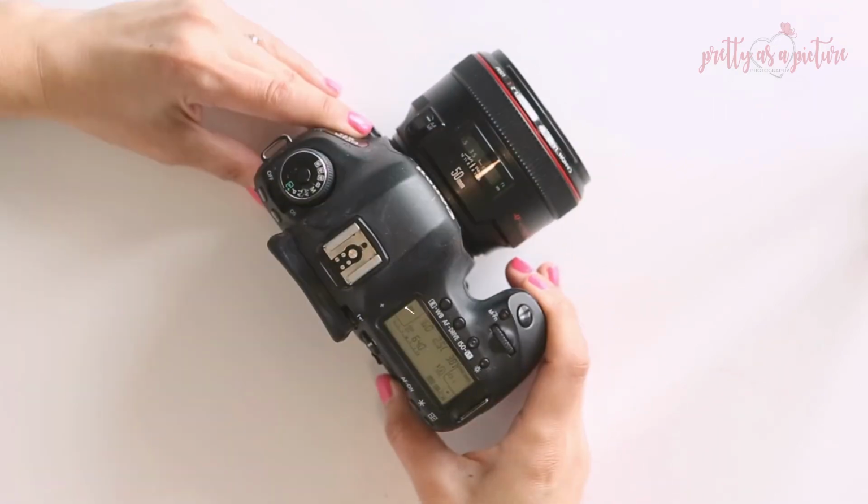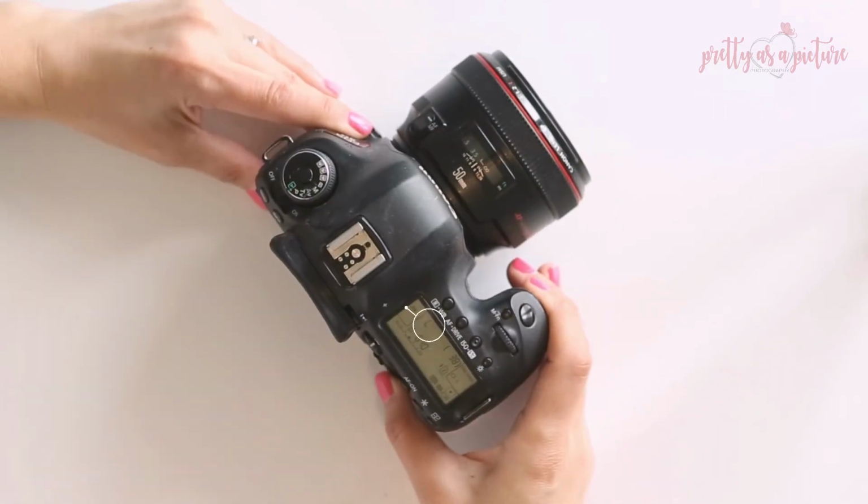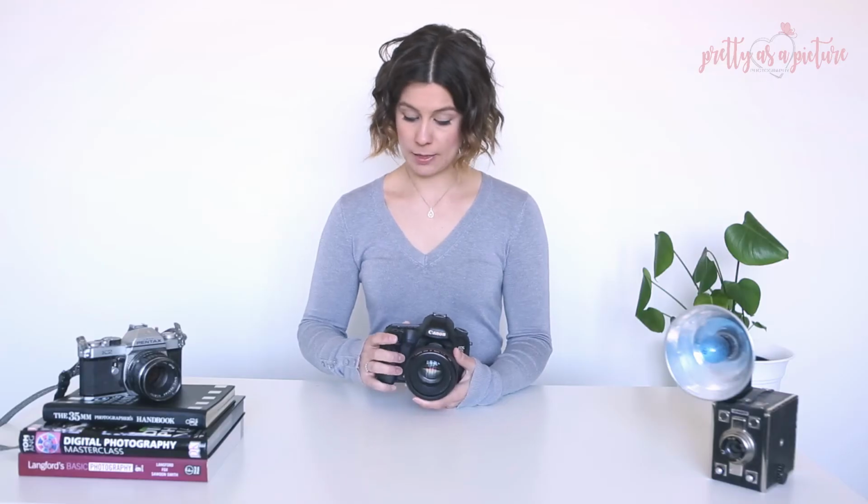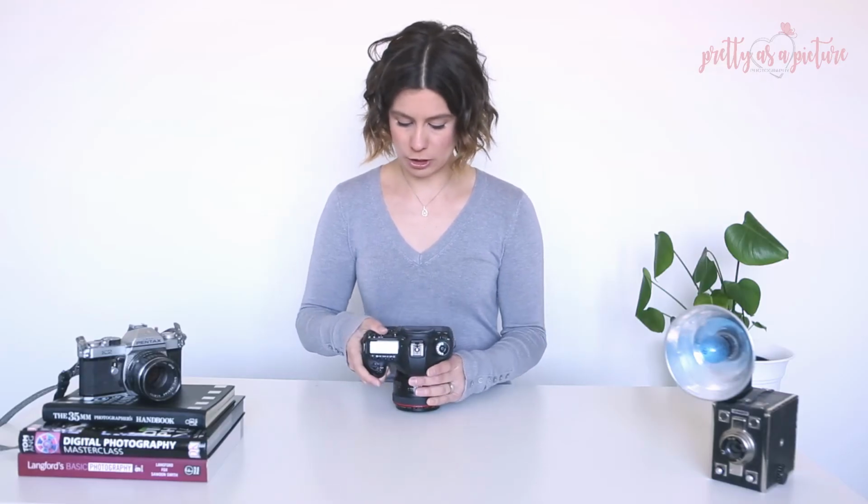Let's look at the screen on top. As you can see, it gives me an L instead of changing the settings. That's telling me that it's locked and I cannot change the settings.